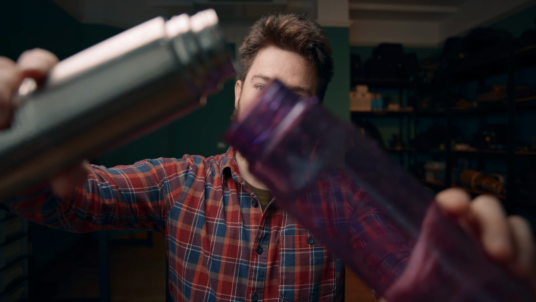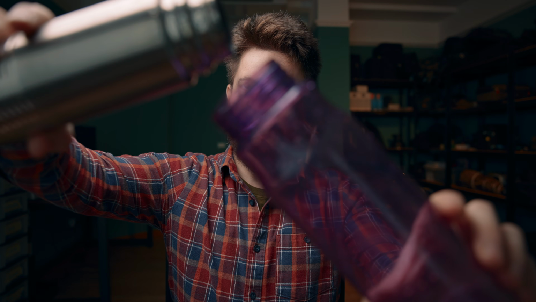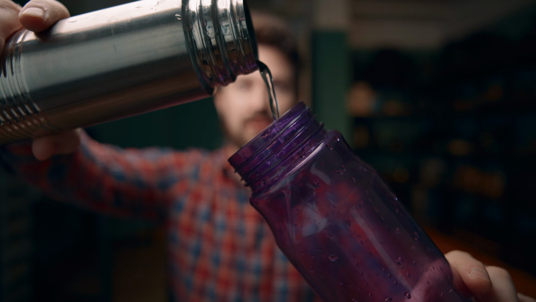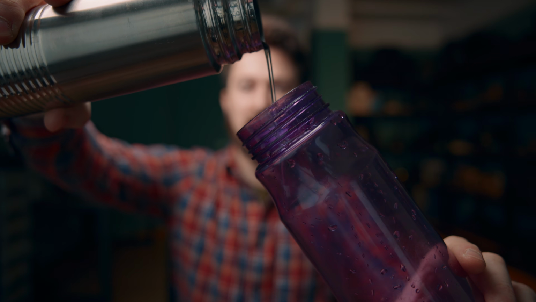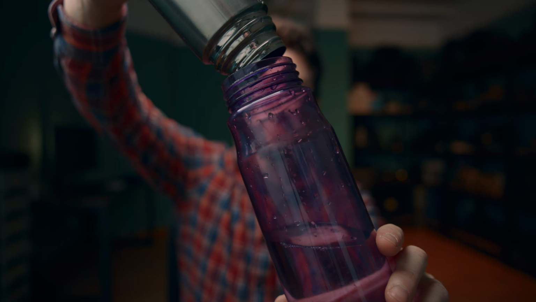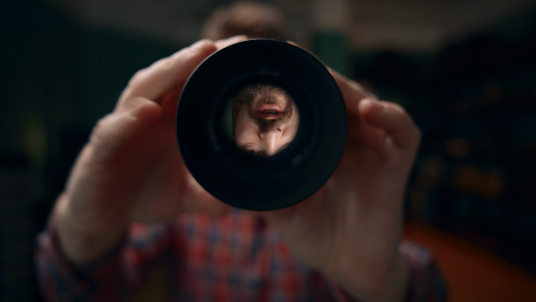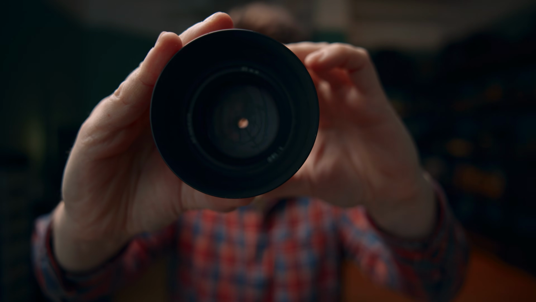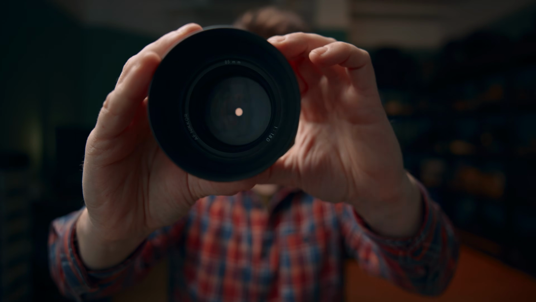We can fill up the bottle very slowly with just a bit of water. This is like f11, f16, and if we go full speed, this will be f2.8 or f1.4. What does this mean? This is f1.8 and this is f16. So f16, f1.8. The wider the aperture, the more light is coming in.